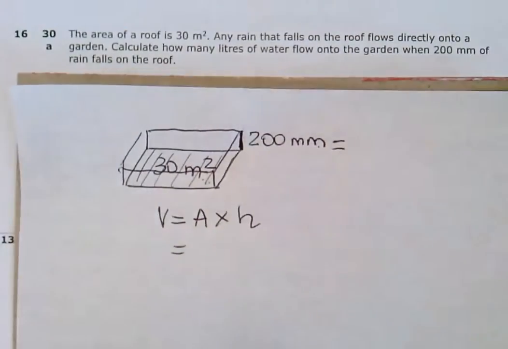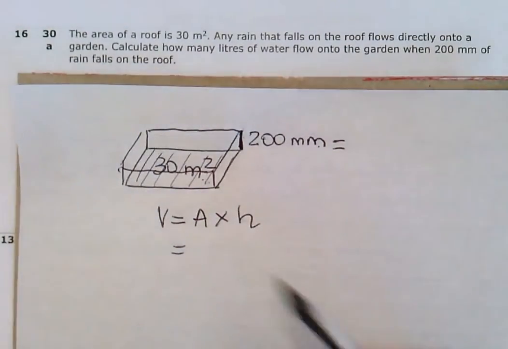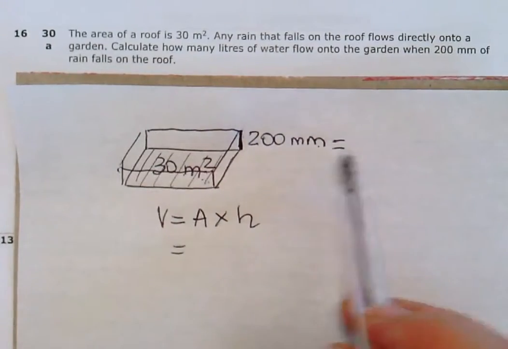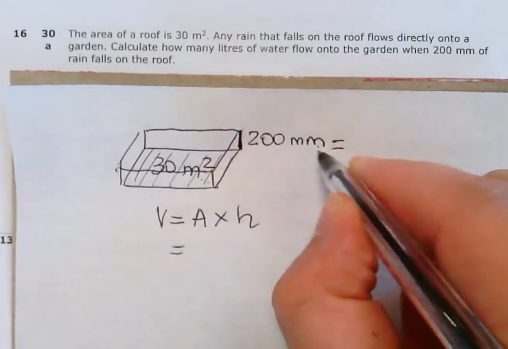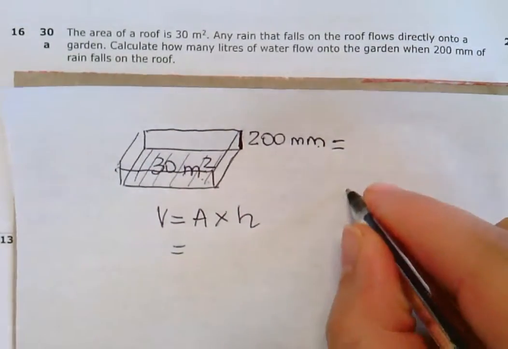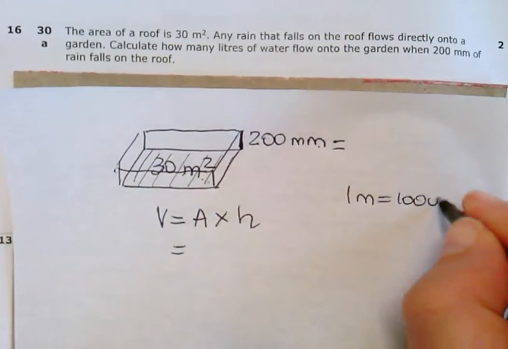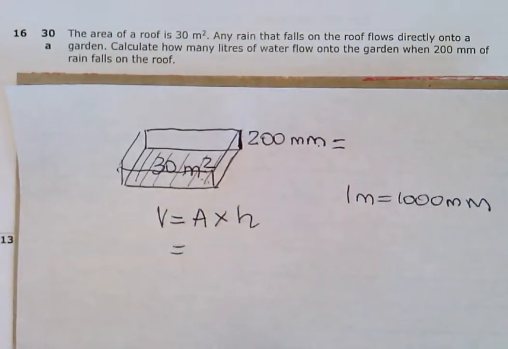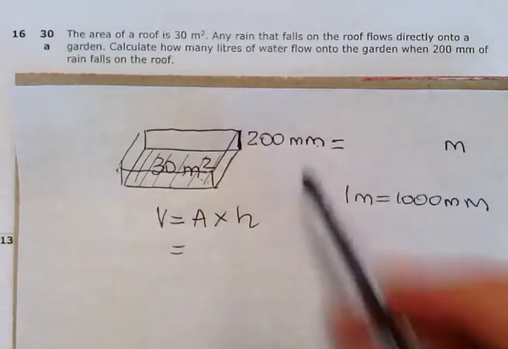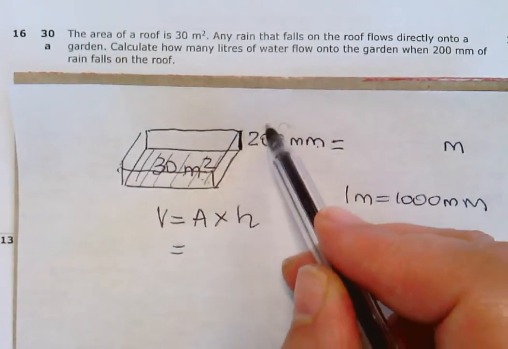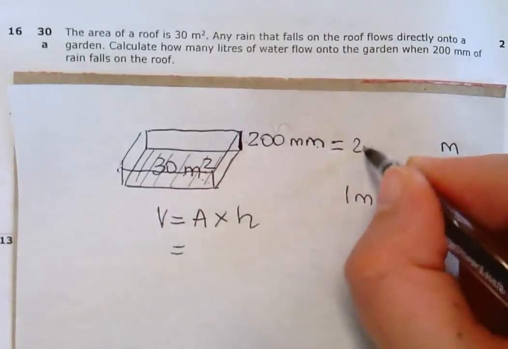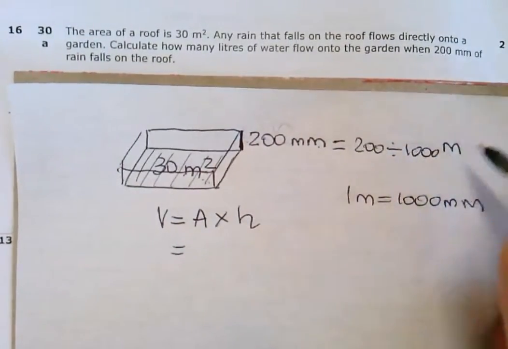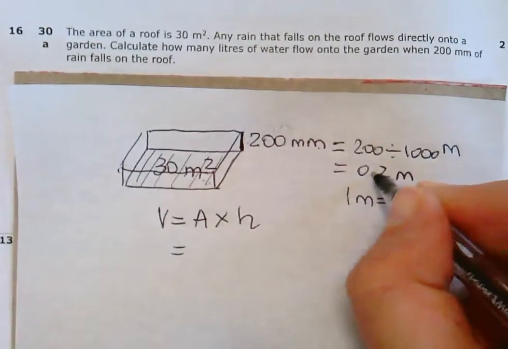So I'd be changing this millimetres into what unit? Yeah, this one's metres squared. So I want to change that just to metres. Okay? All right, millimetres to metres. I think 1 metre is 1,000 millimetres. So I'm going from small units to big units. I'm going to divide it by 1,000. That's 0.2 metres. So 200 divided by 1,000 is 0.2 metres.